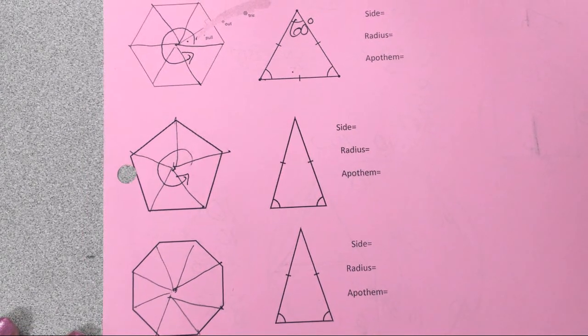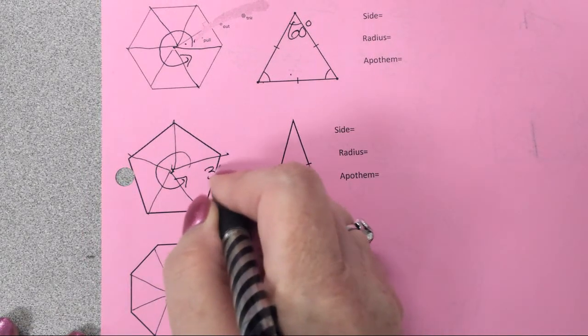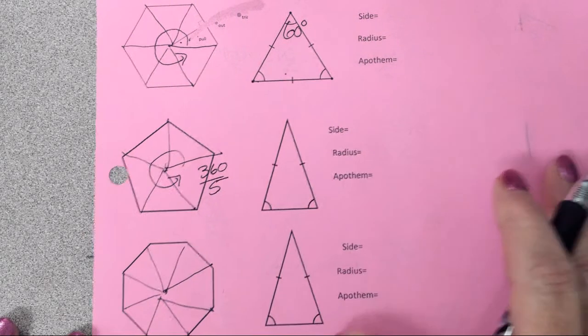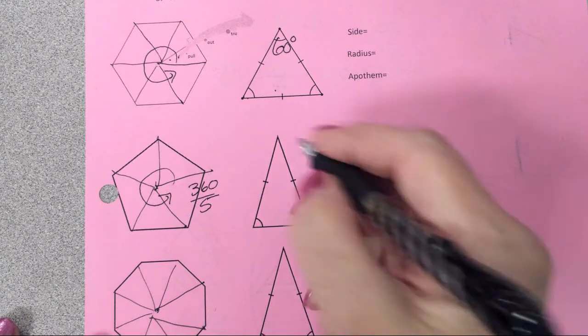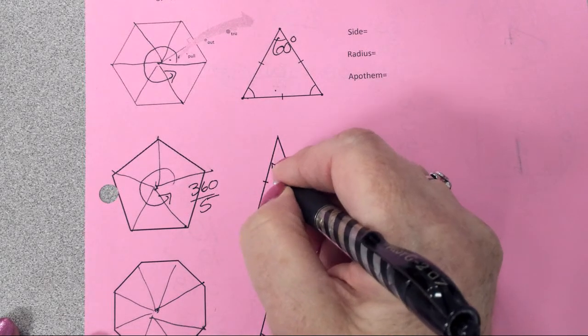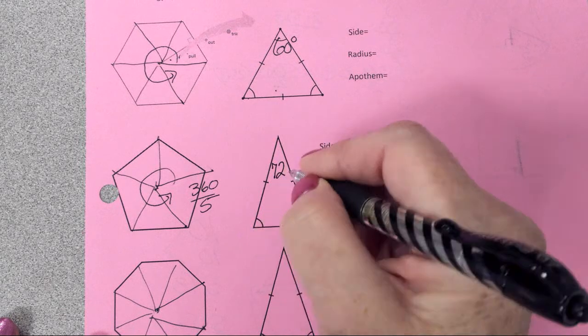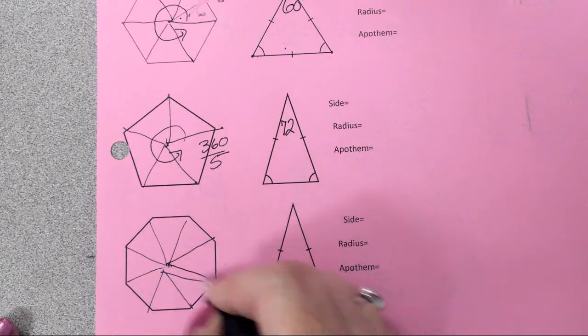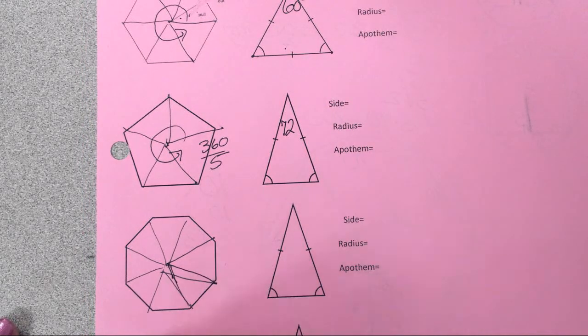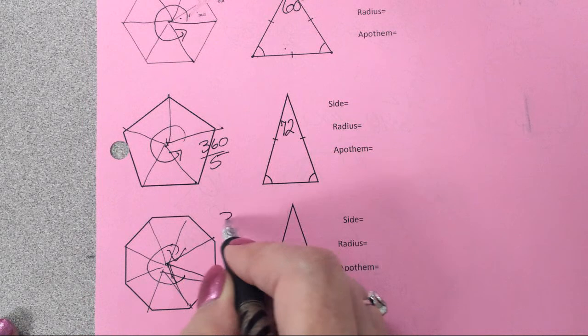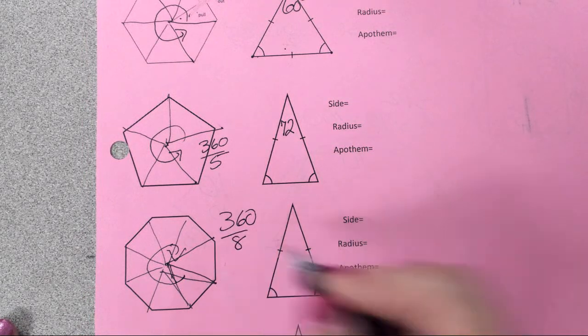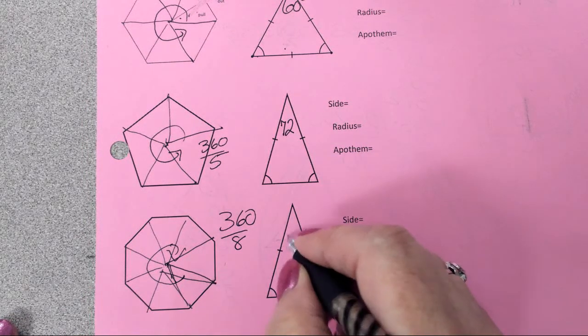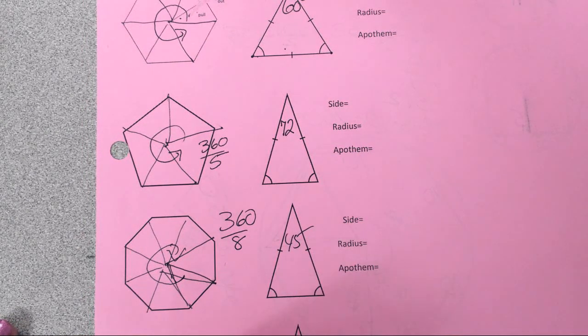What is 360 divided by 5? 72. Or in an octagon, 360 divided by 8. That's 45. Or in a decagon, 360 divided by 10. 36.